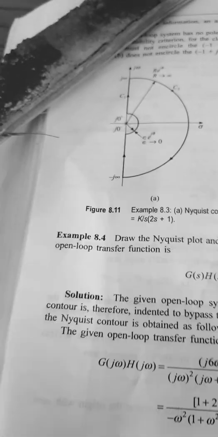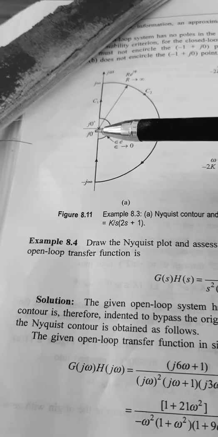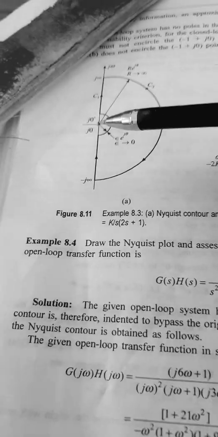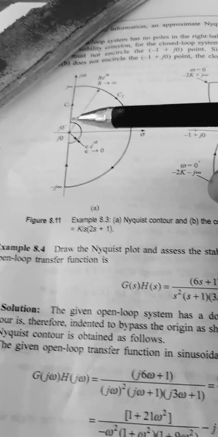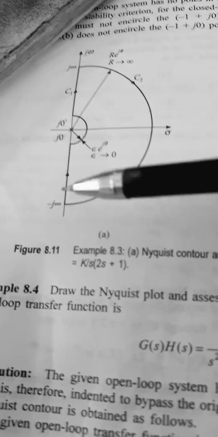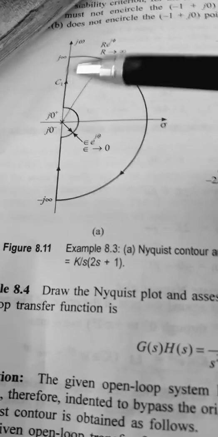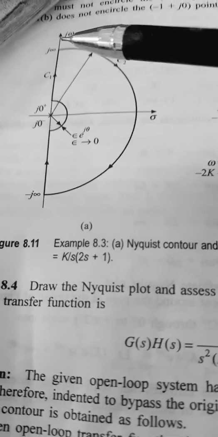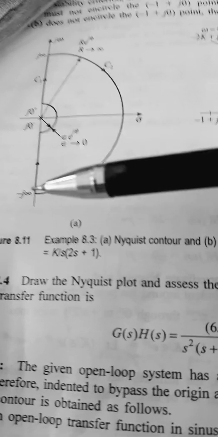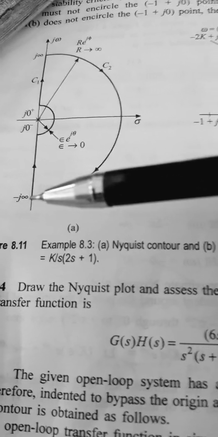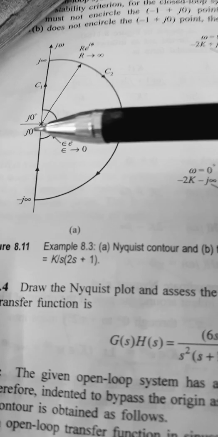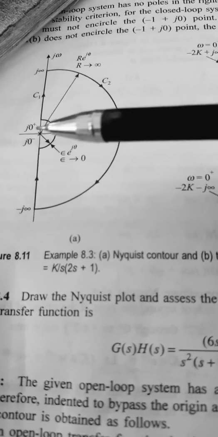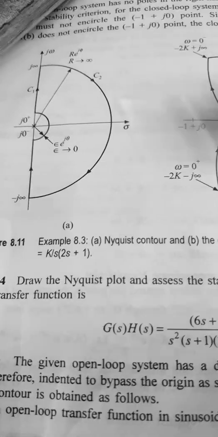In our case there are two poles at the origin, so there should be a bypass. So you should draw the C1 and find the points due to C1. You should start from omega varying from minus infinity, then 0 minus, then 0 plus, then plus infinity.